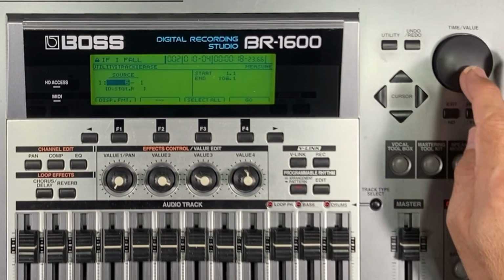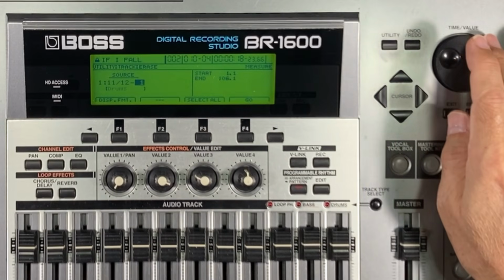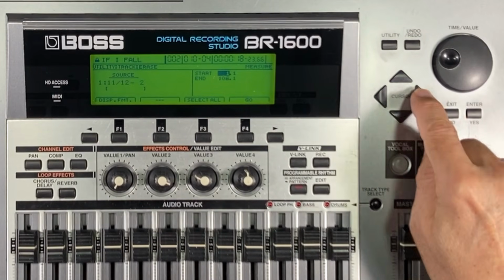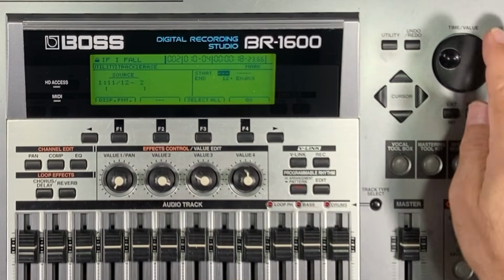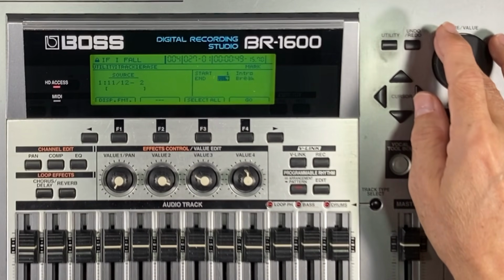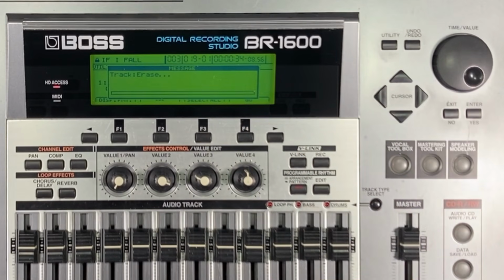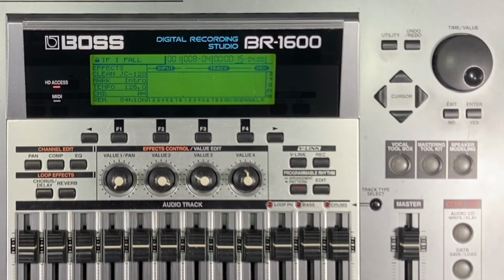We'll select the drums as the source using V track 2, the track we created from the loops. The start will be intro and the end will be the bridge. Let's have a listen.